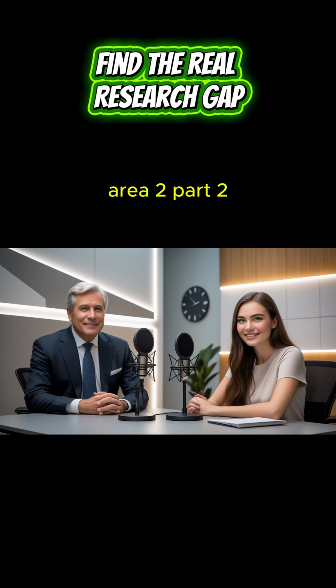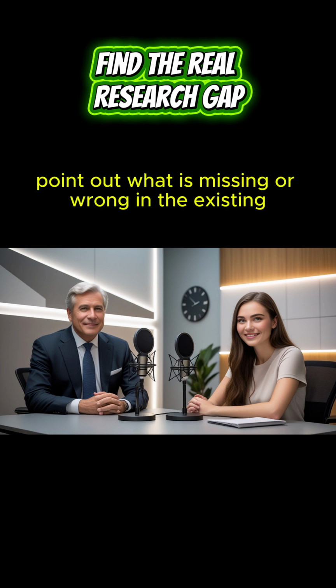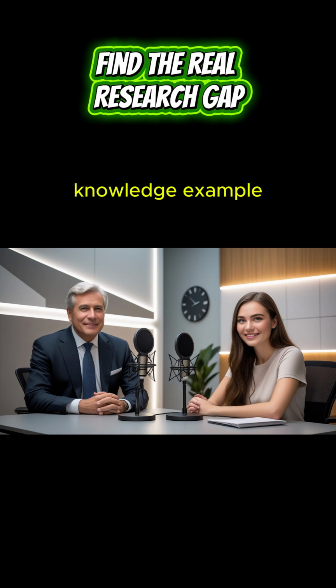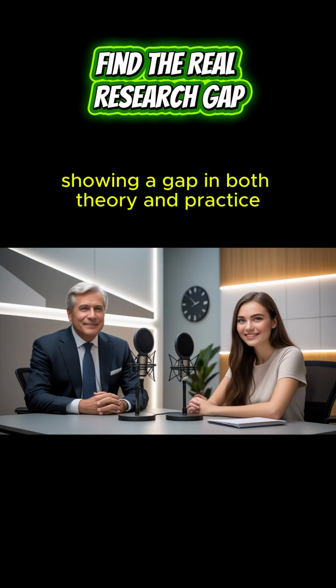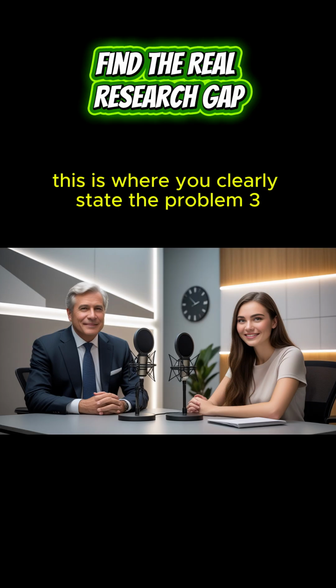2. Part 2. The deficit. Point out what is missing or wrong in the existing knowledge. Example. However, current models often fail when applied to low-resource communities, showing a gap in both theory and practice. This is where you clearly state the problem.